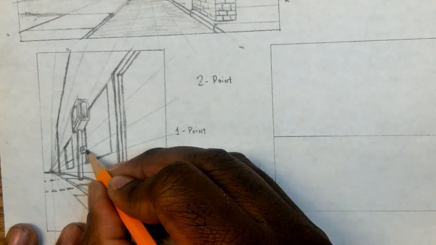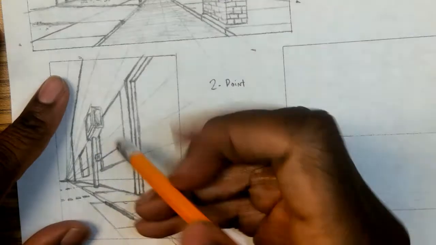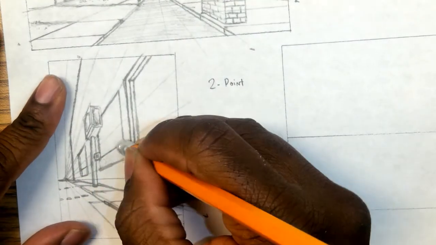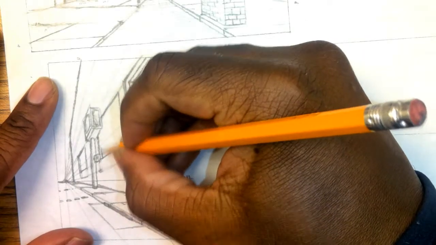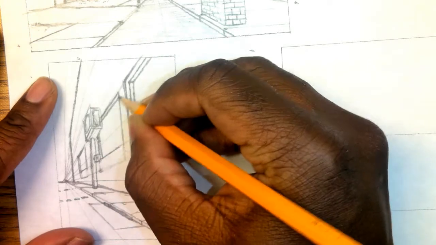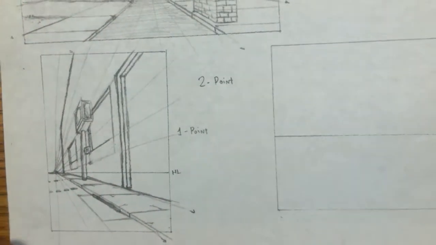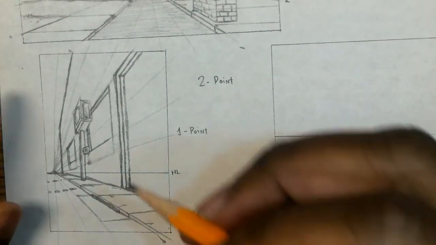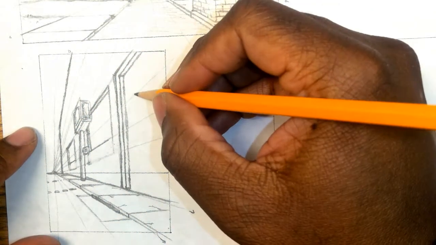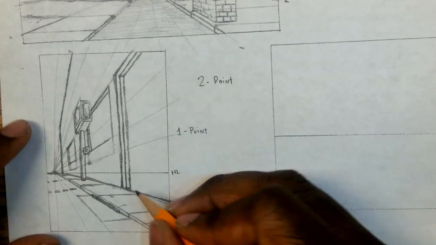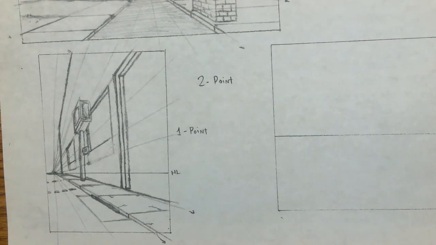So let's shorten that just a touch. There we go. Now there's still something else we can have here, because if this is a store, what is it missing that's most important?